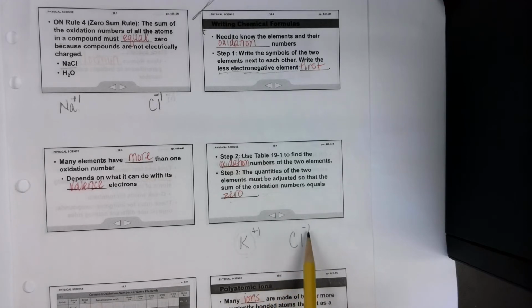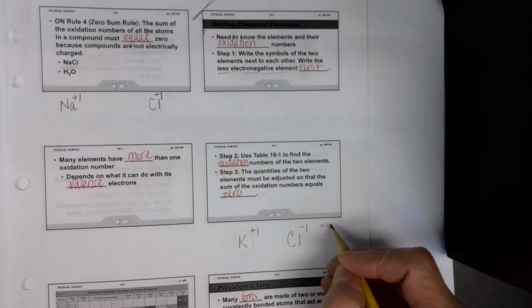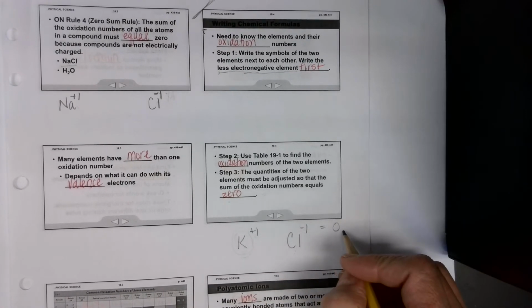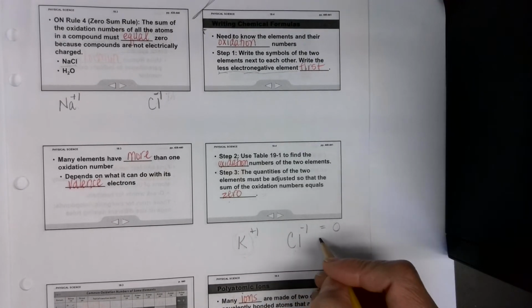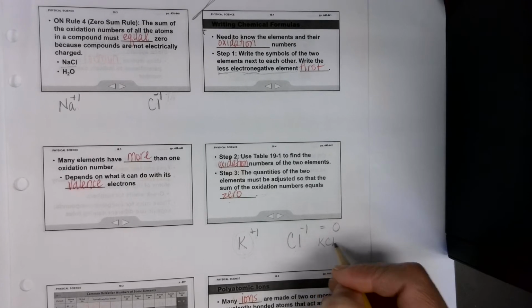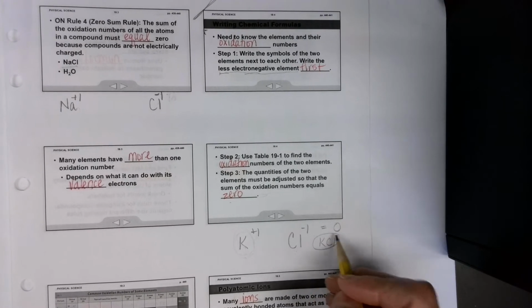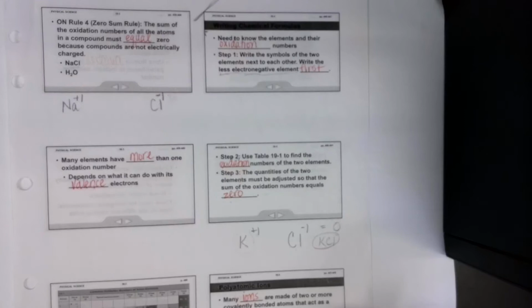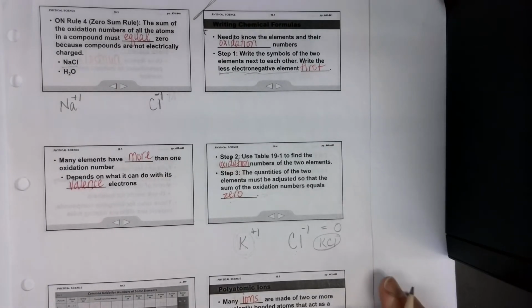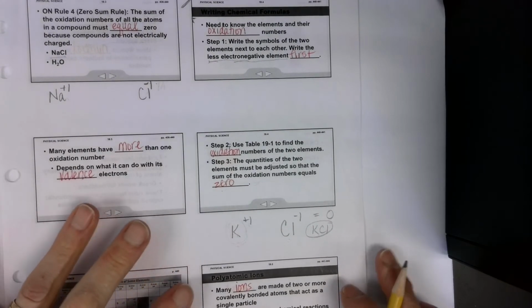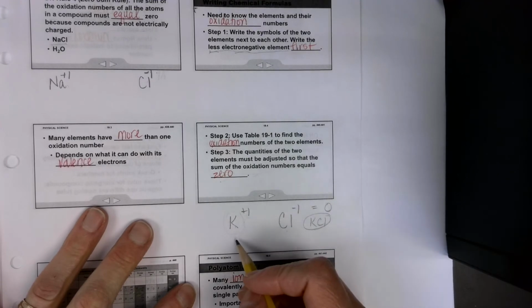You have one cookie, you eat one cookie, you have none left, right? So the sum of those oxidation numbers is going to equal 0. Then we know potassium chloride is the proper way to write this chemical formula. Where we're going to see this as being a little bit different, let's choose another example.